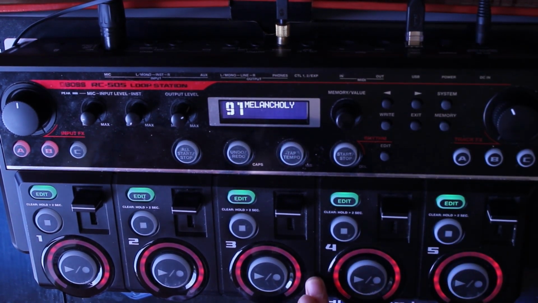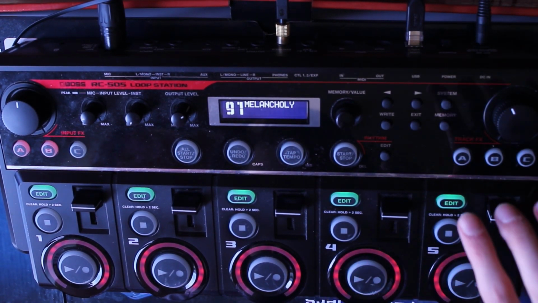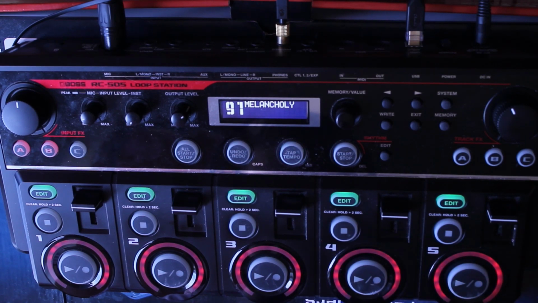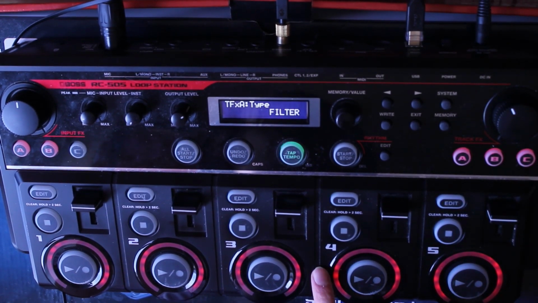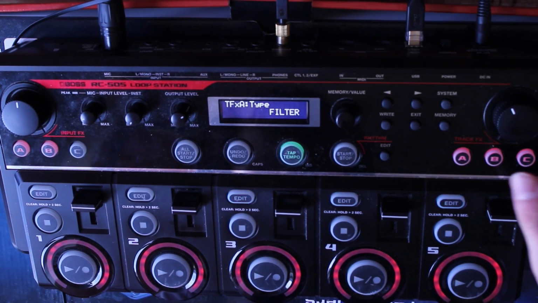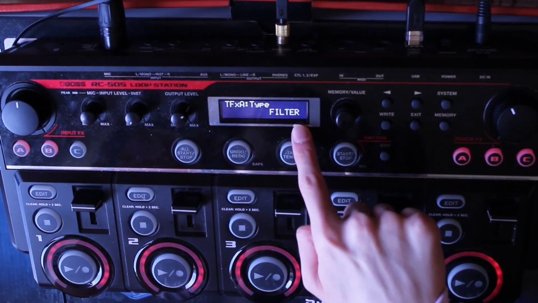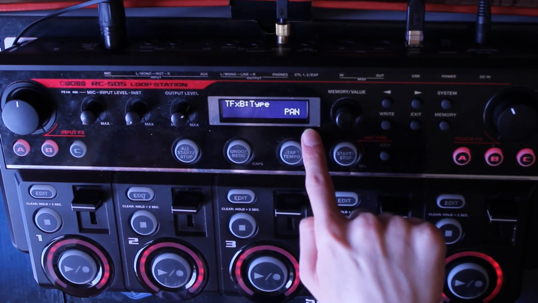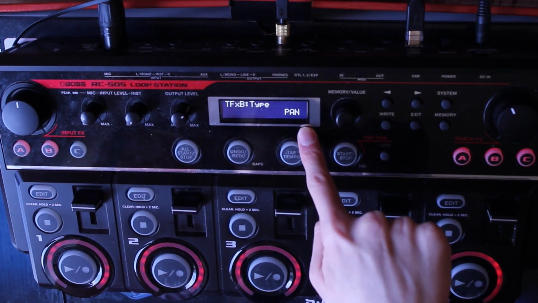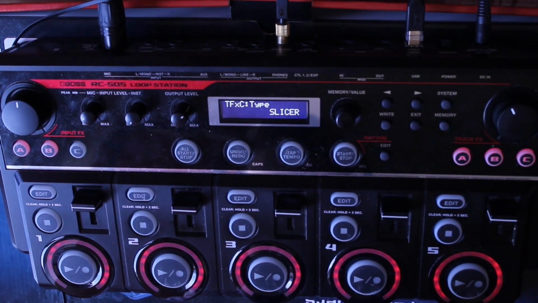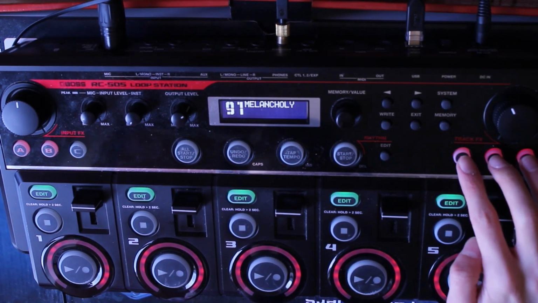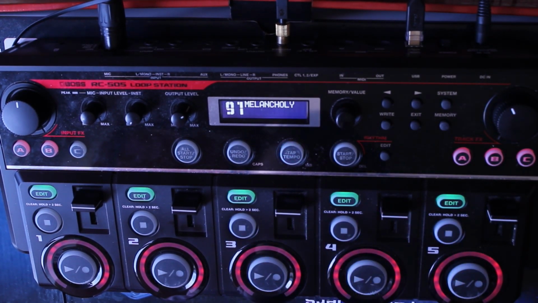And now, guys, we are going to put the effects for the first drop. For the first drop, you need to use 3 effects at the same time. We are going to set up on track effect A a filter. Track effect B is going to be a pen. And track effect C is a slicer. And I'm going to show you the settings for each one of them, okay?